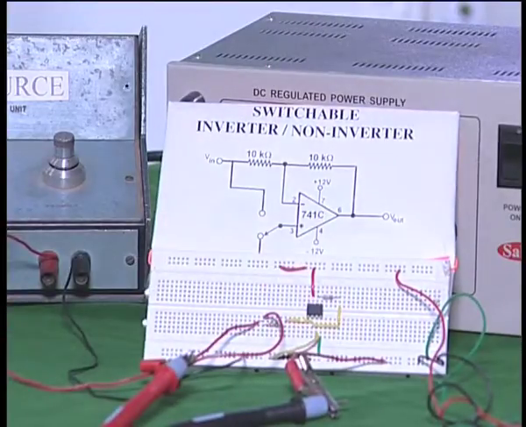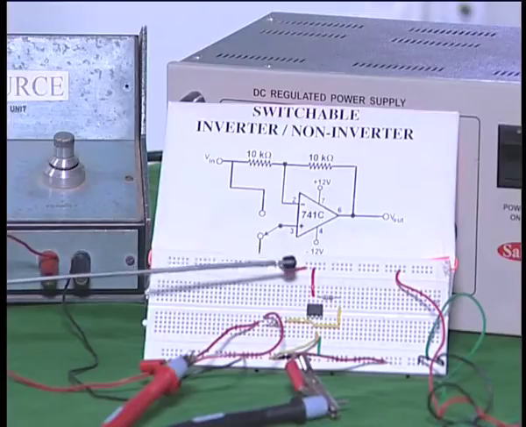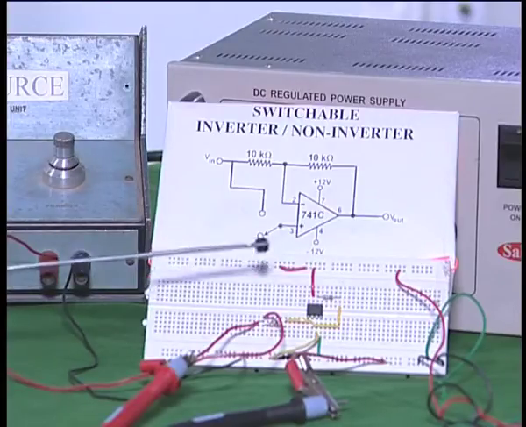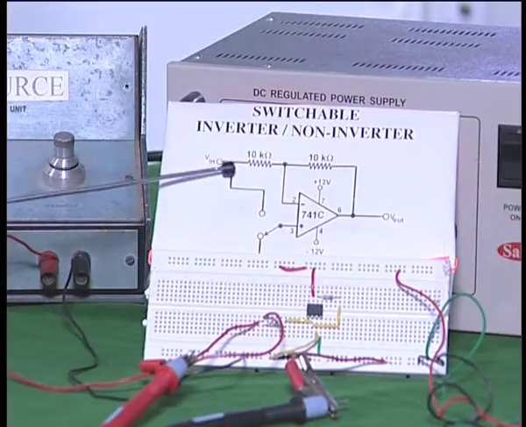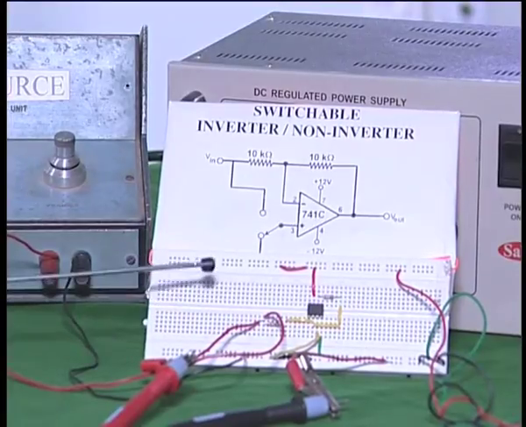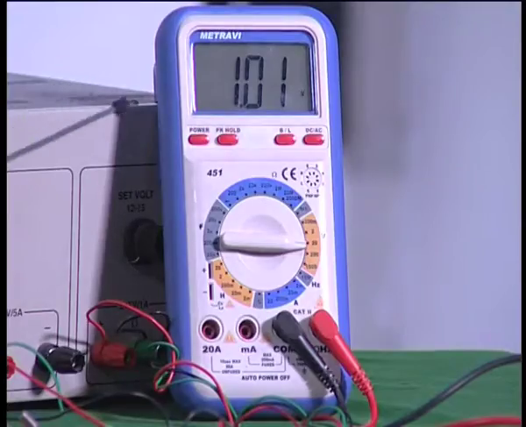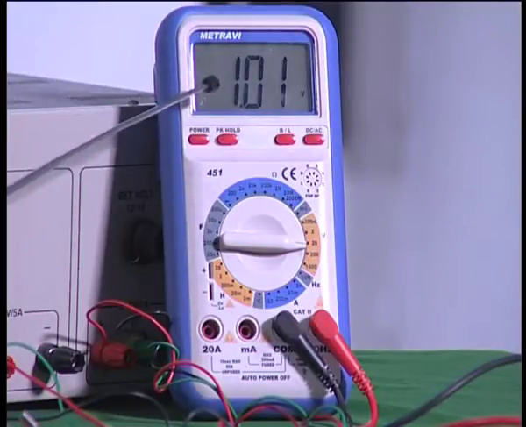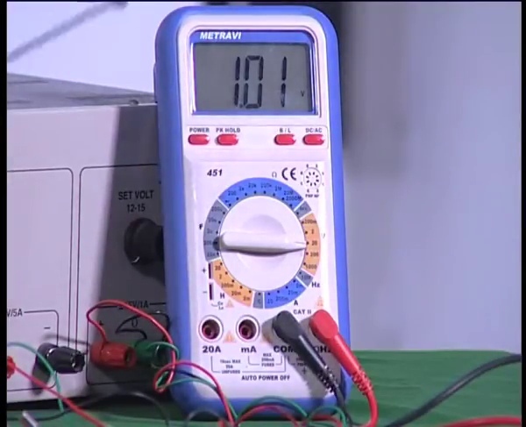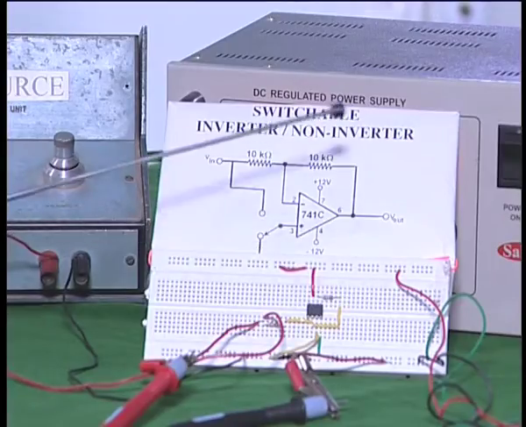Now, I have just removed the multimeter from the output pin number 6 and connected it to pin number 2, the inverting end. I have connected the multimeter here. So, what it is now measuring is the input voltage from the voltage source, and I want you to observe the multimeter. You can see it is showing plus 1.01. So, the input voltage is plus 1.01 and the output voltage we measured is minus 1.01. Therefore, there is only a simple inversion. I give 1 volt here, I get minus 1 volt at the output.